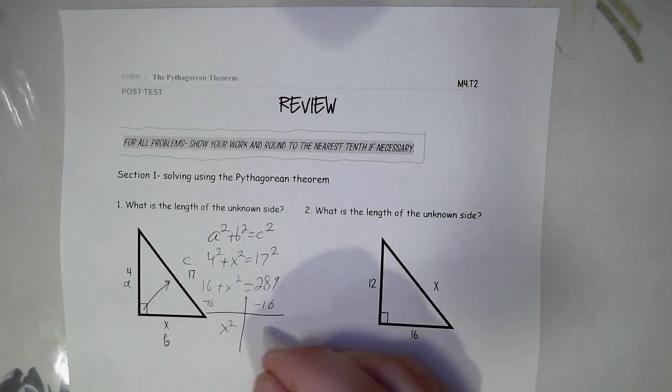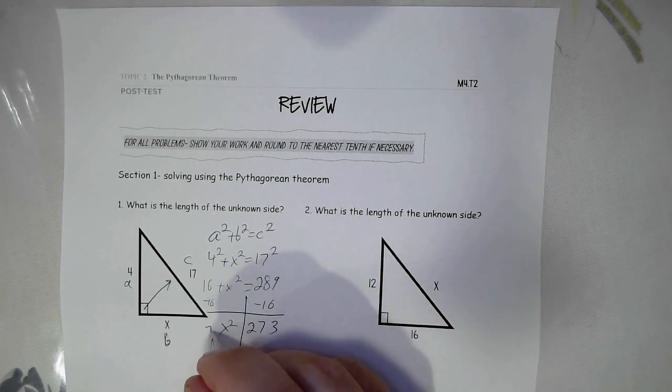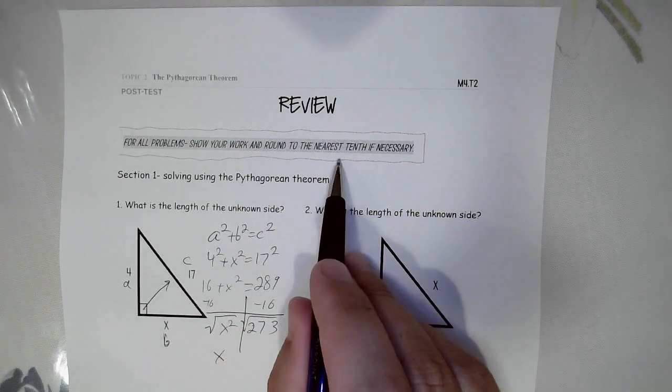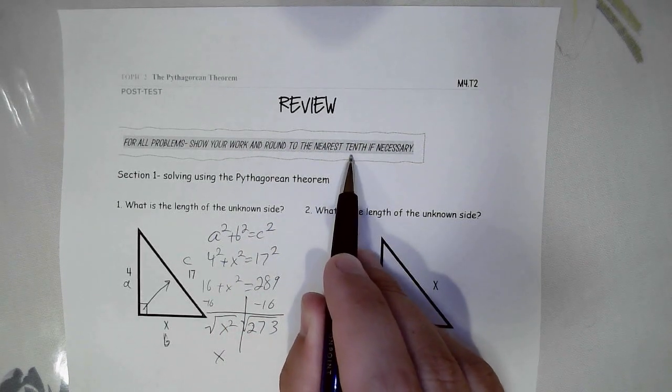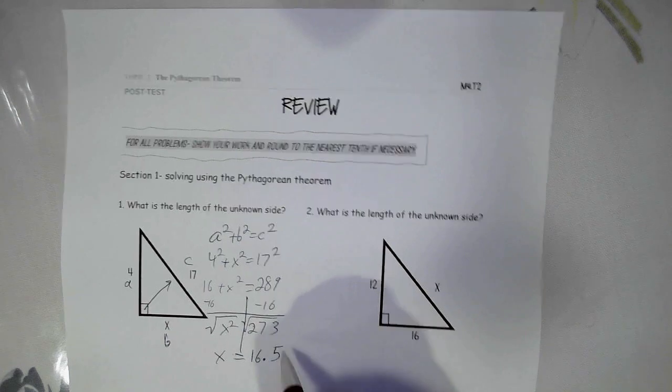X squared equals 273 when I go ahead and square root. And the directions here say to round to the nearest tenth, so this is for the entire review here, I believe. So we get x equals 16.5 when we round.